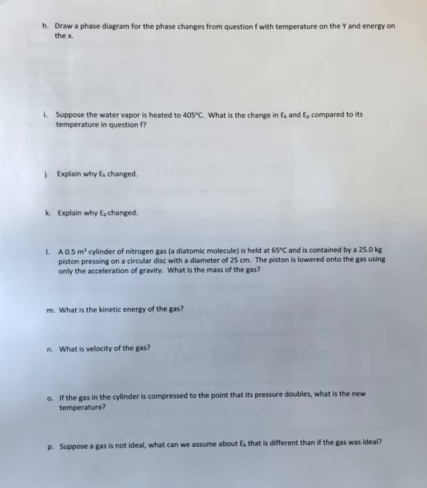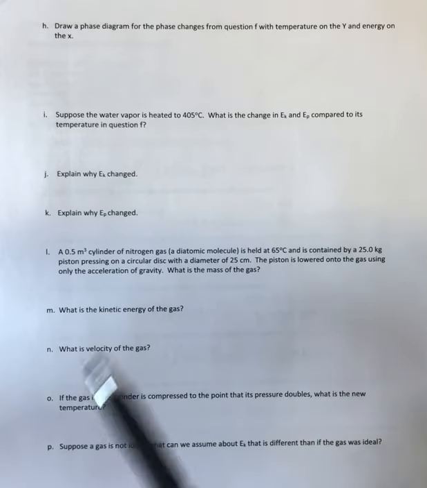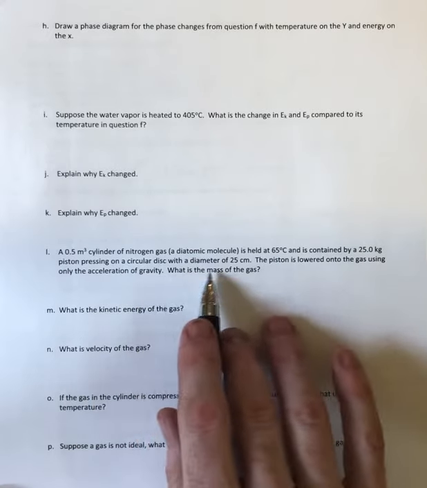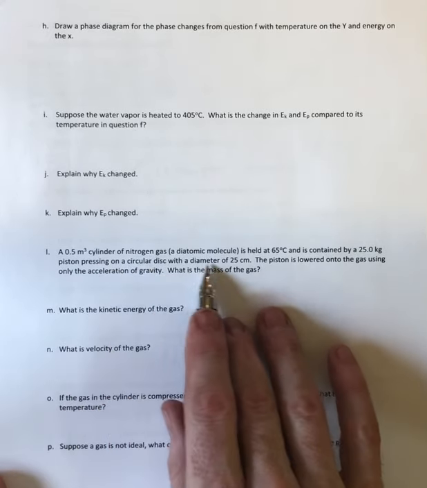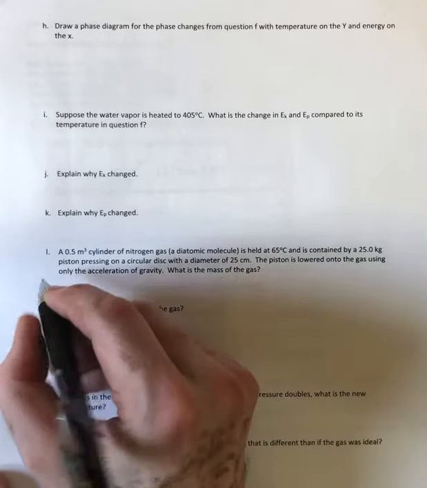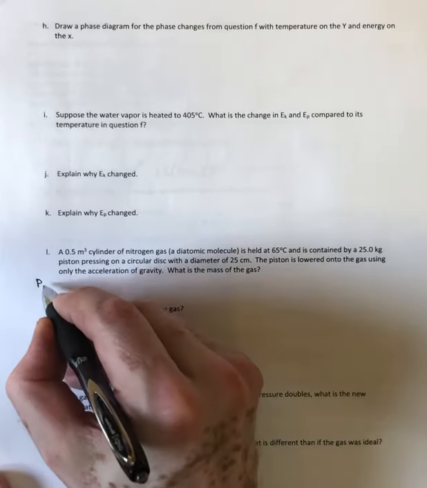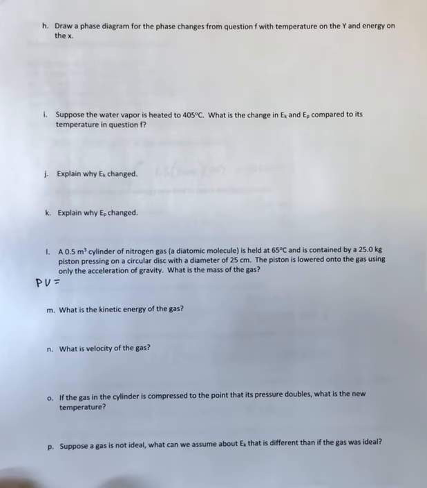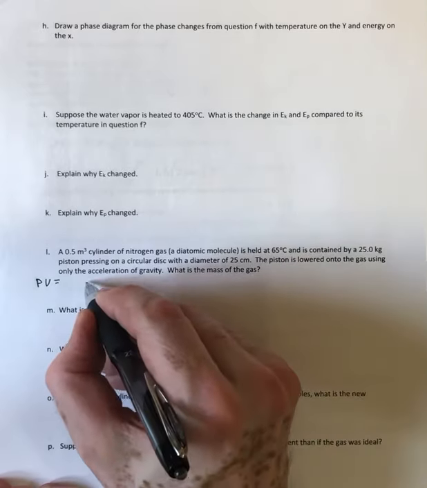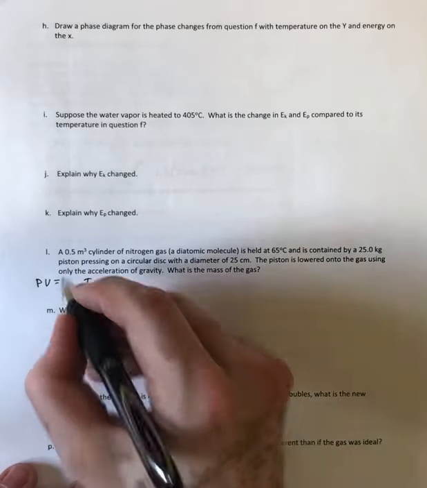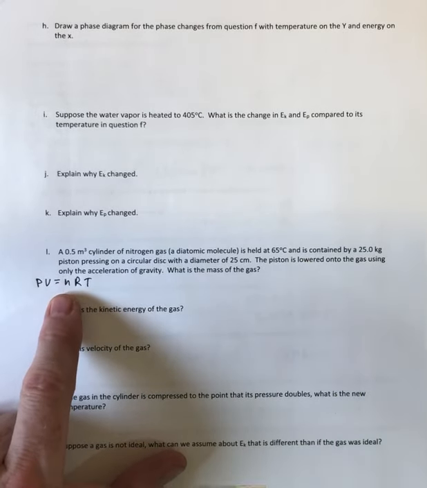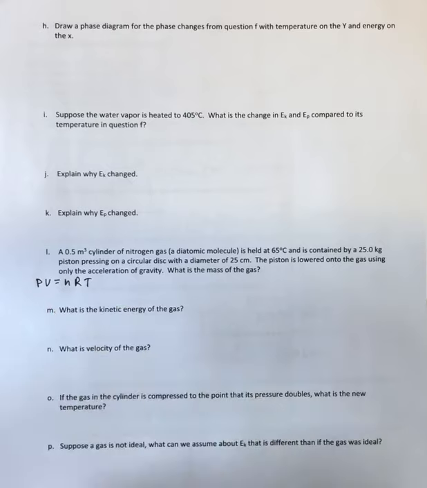So this presents me with a bunch of different ways of looking at this, but the thing I see right away is that I have volume. Volume is interesting. I know that this piston pressing on a circular disc must give me some kind of pressure. So I have pressure, I have volume. It wants to know mass, and it is also giving me temperature. Well, this looks an awful lot like PV equals nRT, because I've been given everything, and I can get mass from moles. And so I'm just going to use this equation here.